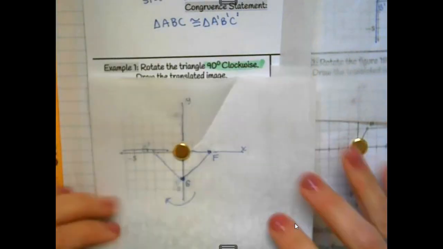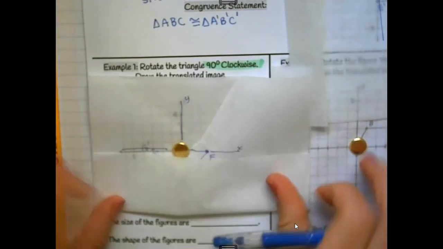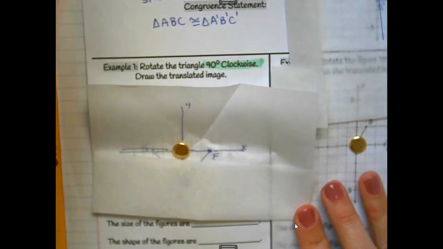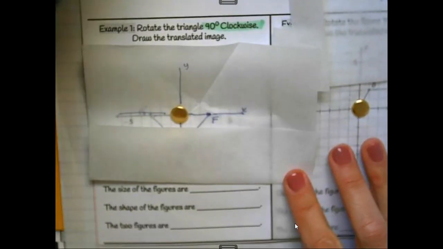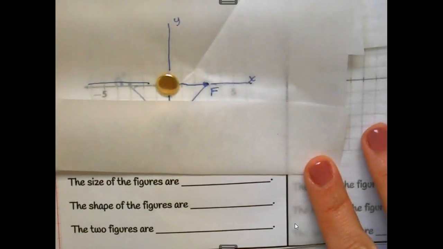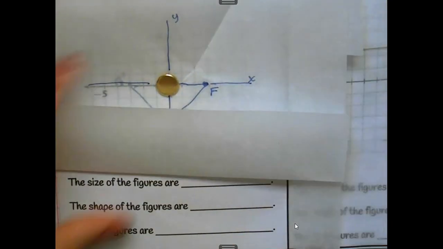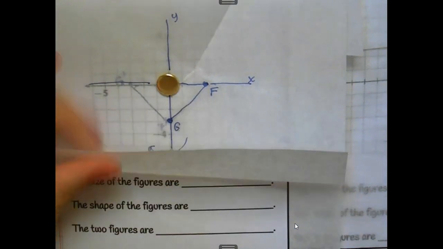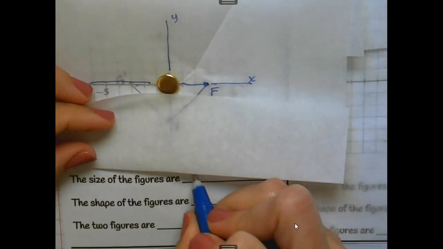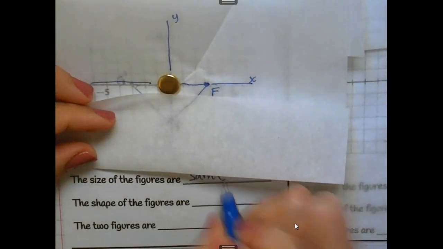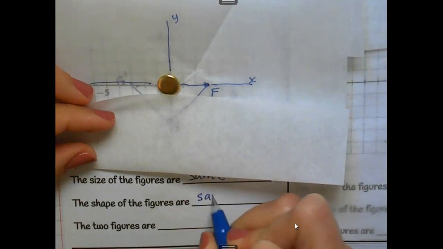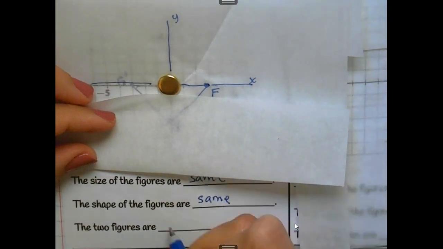Okay, so now let's answer some of the questions that we have here. So first question, the size of the figure. So what do we know about the size of the figures? Let me kind of zoom in here so it's a little clearer. All right, the size of the figures are, well, again, we copied and pasted, right? So the size of the figures are the same. The shape of the figures are the same. So we can say that the two figures are congruent.